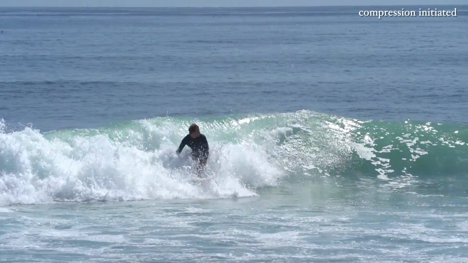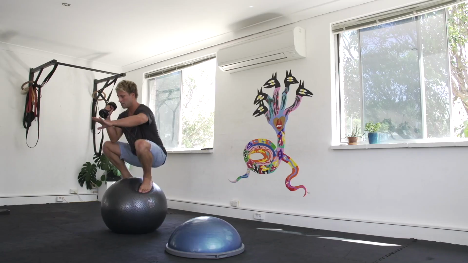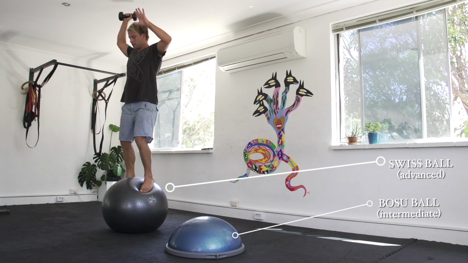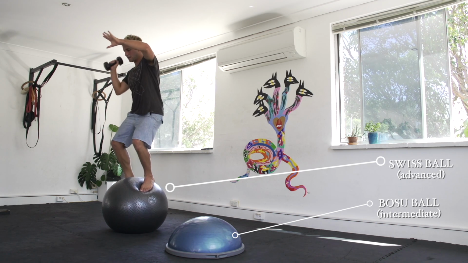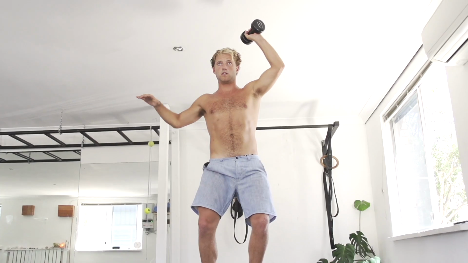For a transition exercise to help you remember to compress out of your turns, you can work on these exercises in the gym on a Bosu ball. Shoulder press a light to medium weighted kettle or dumbbell before moving into a squat and then repeating.